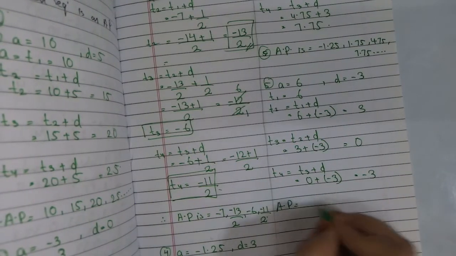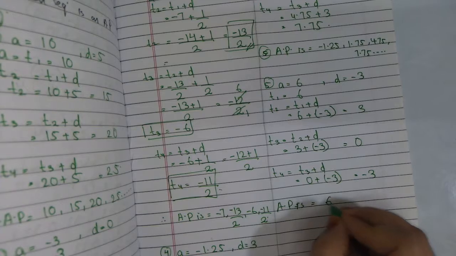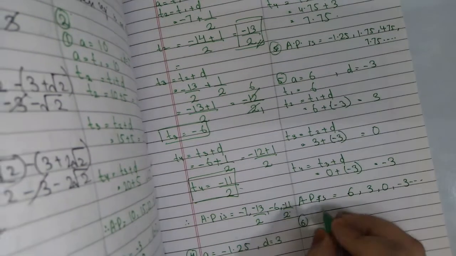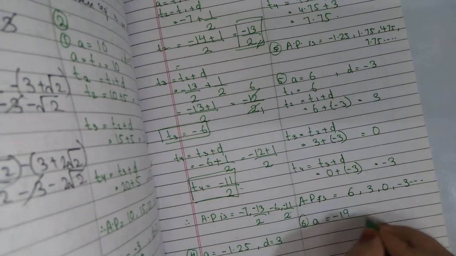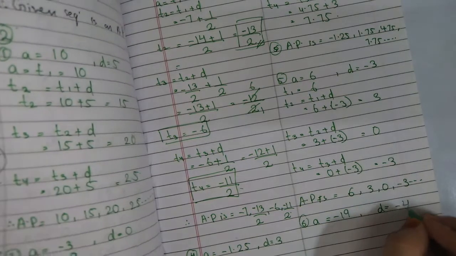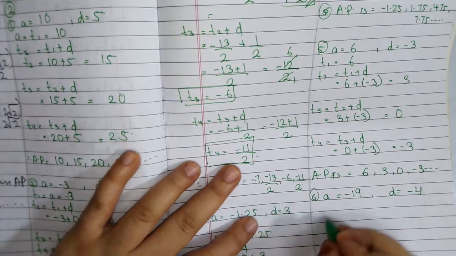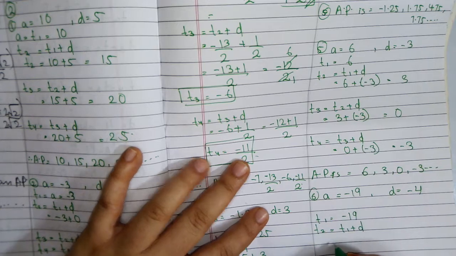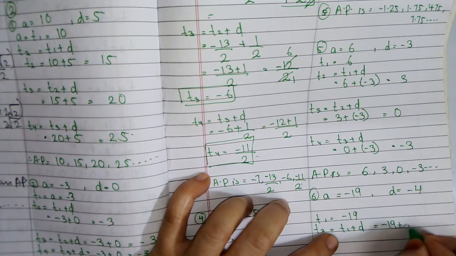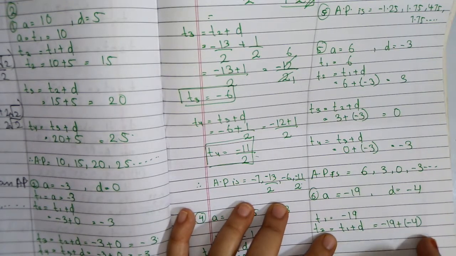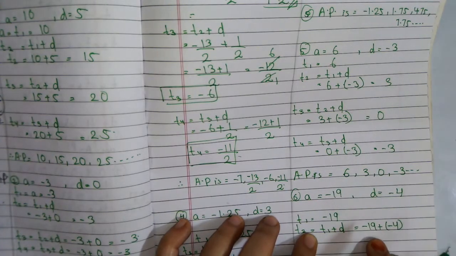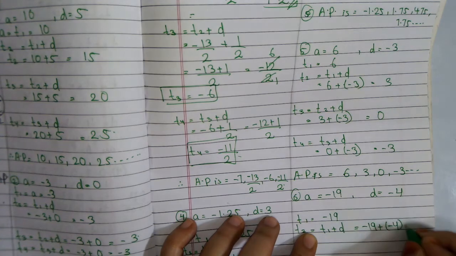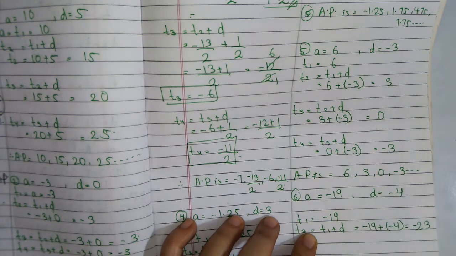Therefore, AP is equal to 6, 3, 0, minus 3, and so on. Alright. Now the next question is 6, where the first term A is minus 19 and the common difference D is equal to minus 4. So here T1 is equal to minus 19 and T2 is equal to T1 plus D, that is minus 19 plus minus 4. Now minus 19 minus 4, so we will add, but the sign will be of the greater number. So 19 plus 4 is equal to minus 23.